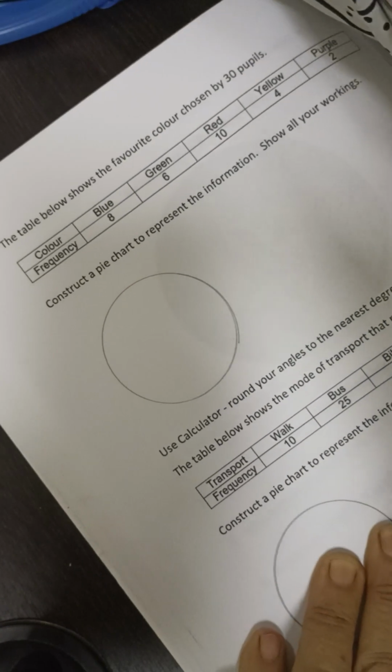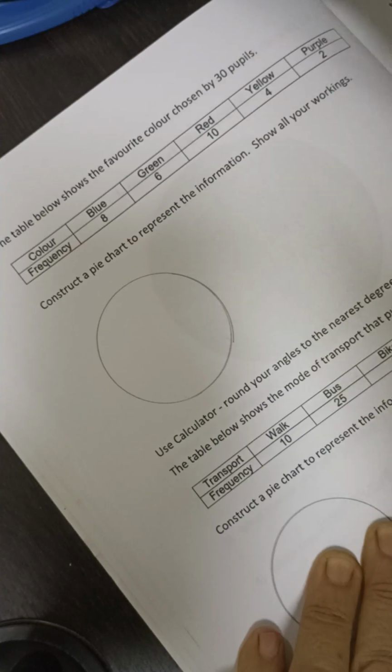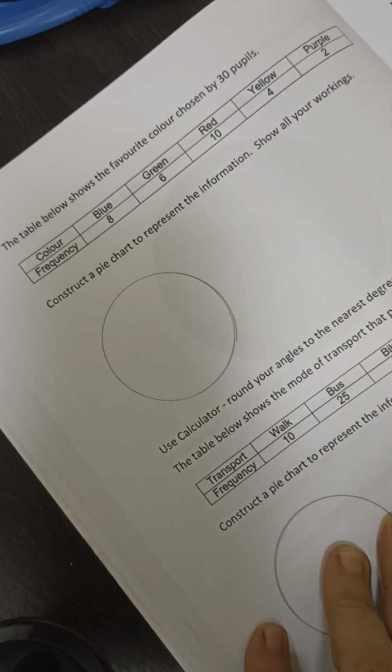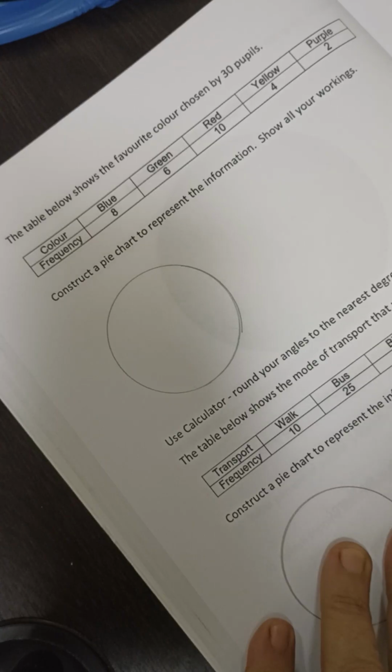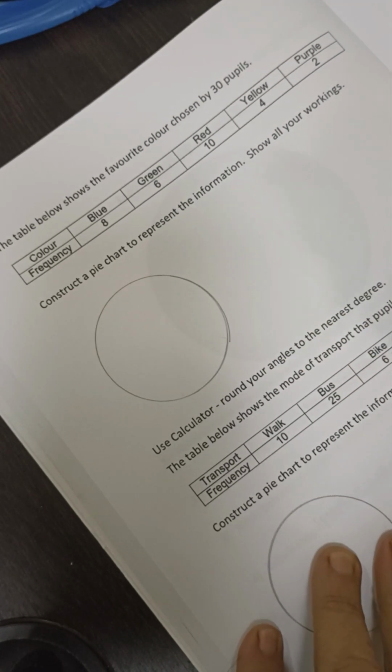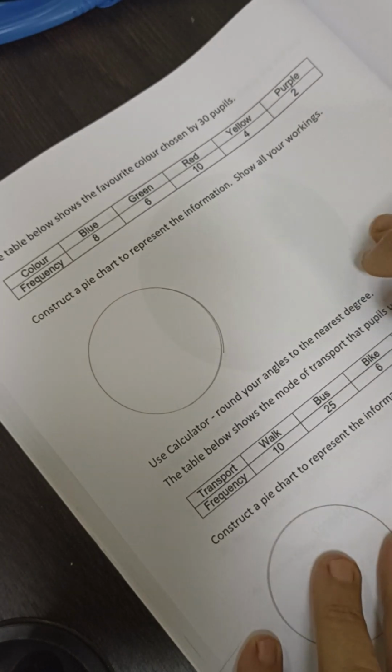it says the table shows the favorite color chosen by 30 pupils. We have colors blue, green, red, yellow and purple. Construct a pie chart to represent the information and show all your working.